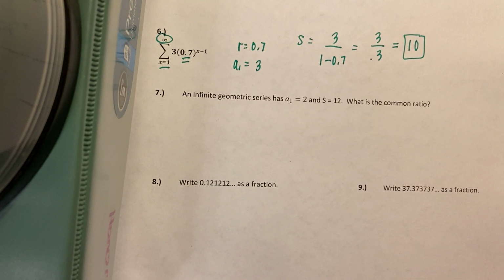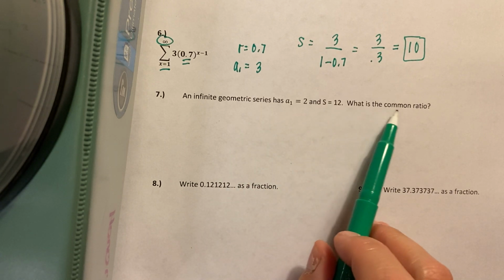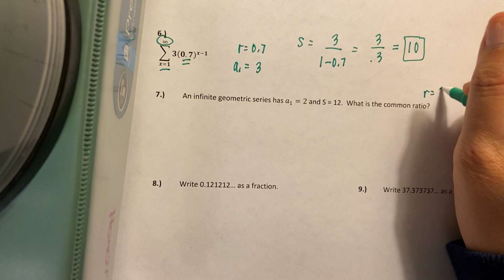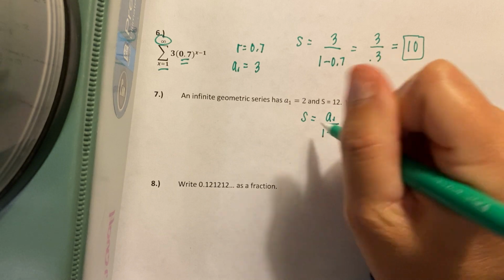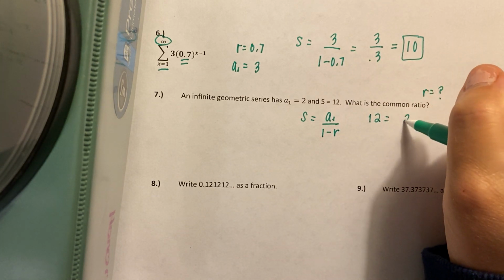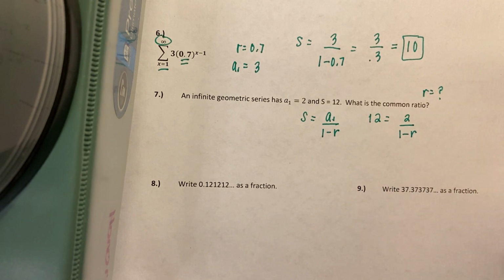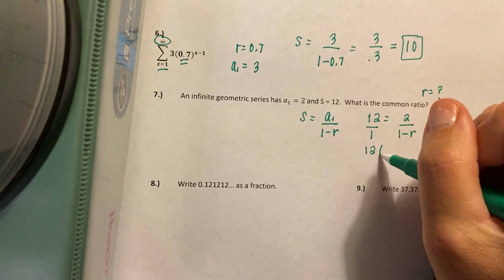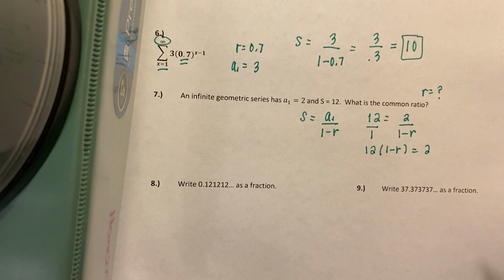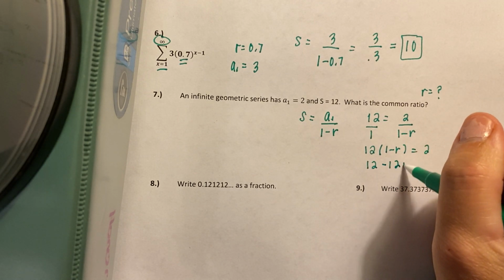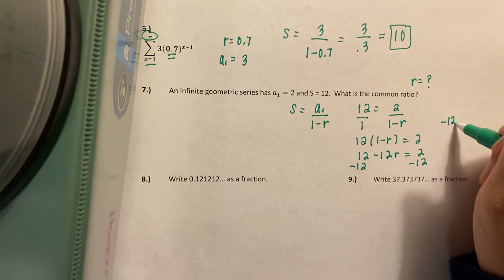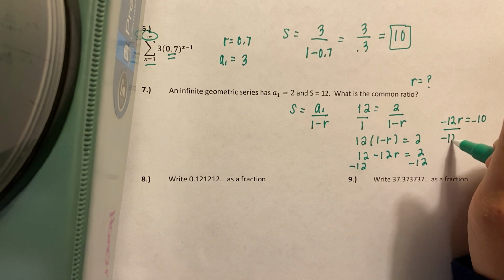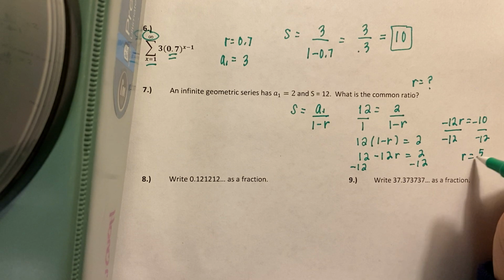Okay, another thing they like to do with these, but this is actually pretty simple, I think. For an infinite geometric series, they give you a sub 1 and S, and ask what is the common ratio? So they want to know what is r. So you're just going to write out the formula. We know S is 12, and we know a sub 1 is 2, so we're going to do that. And then we're just going to put that over 1 and do some cross multiplication. So 12 times 1 minus r is equal to 2. So 12 minus 12r is equal to 2. Subtract your 12. So we get negative 12r is equal to negative 10, and then divide by negative 12. And my ratio is 5/6.